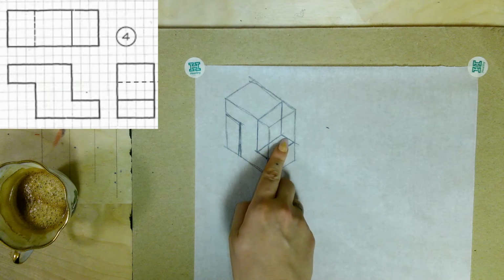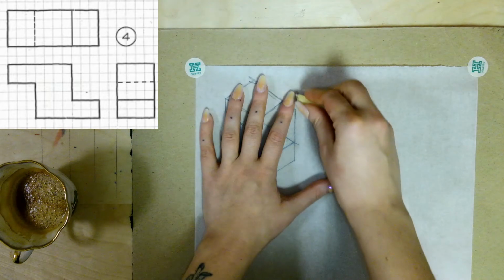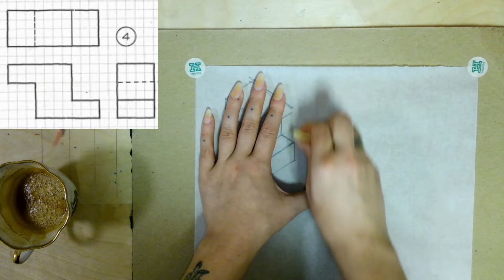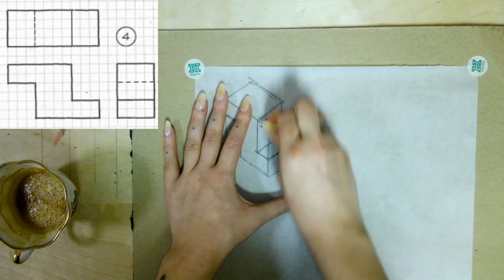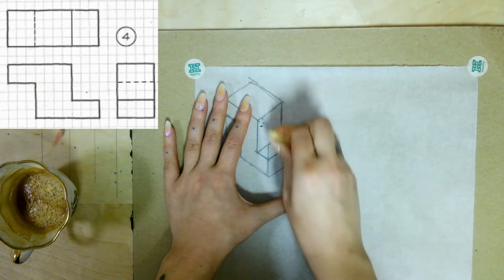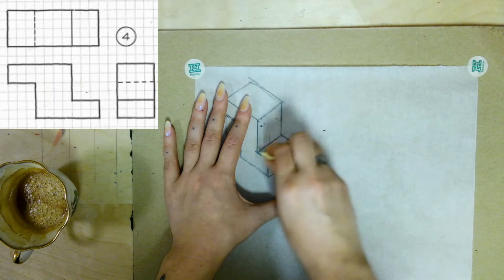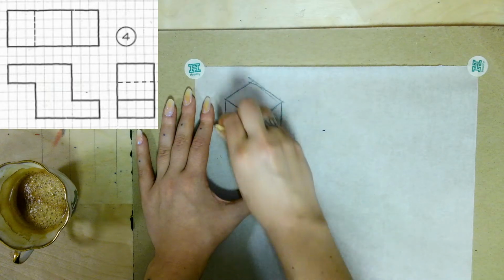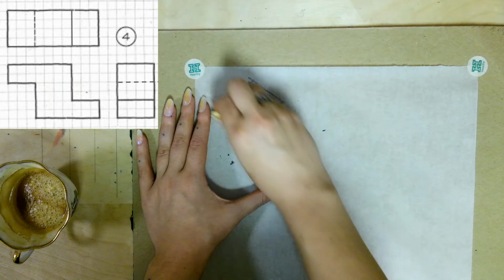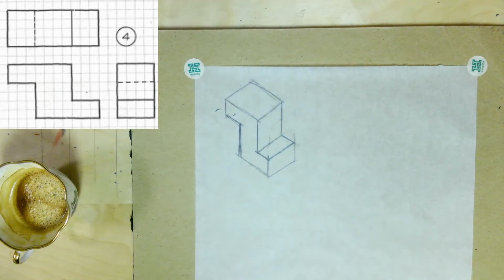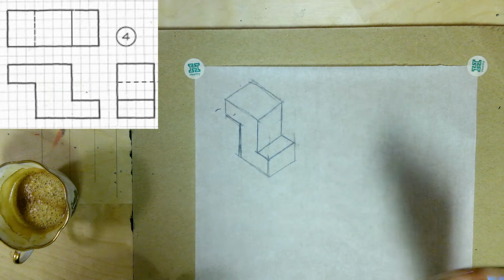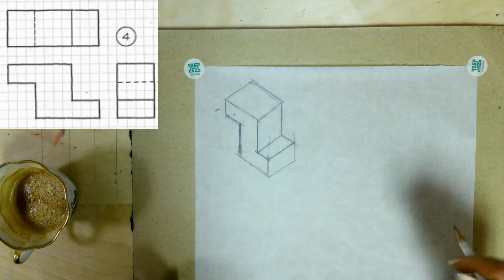So all of these lines are still going to be parallel to each other here in this isometric. And then I can get rid of my bounding box. And again, if you do your guidelines light enough, you don't have to erase a bounding box. But I do my guidelines pretty dark just to make sure that they're going to appear on the camera.